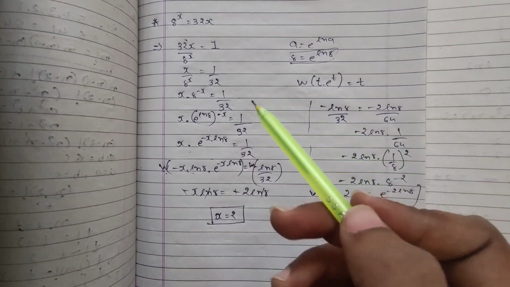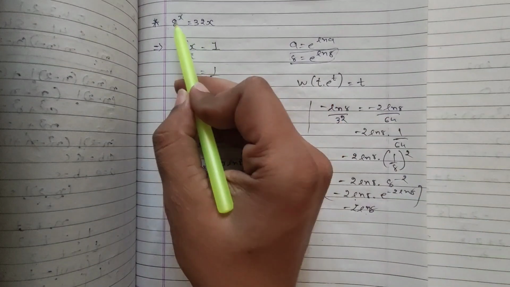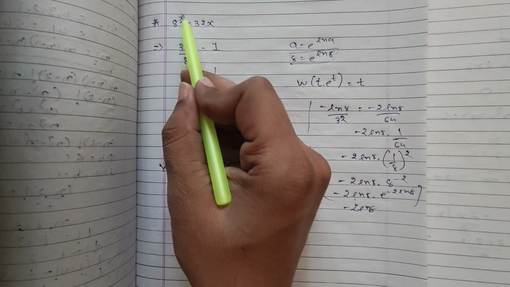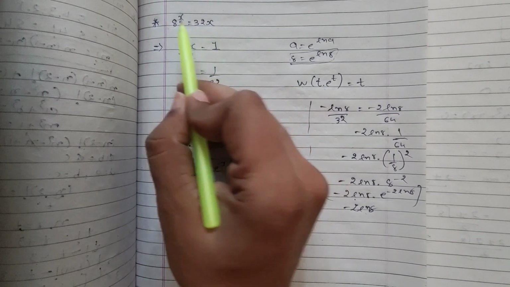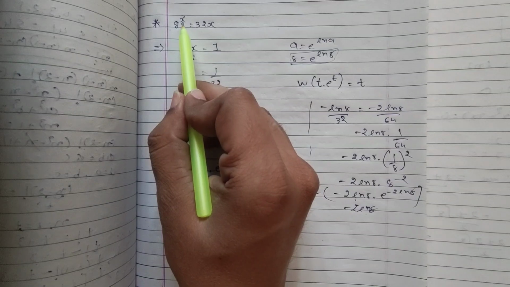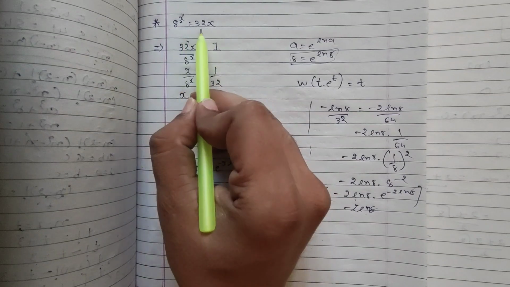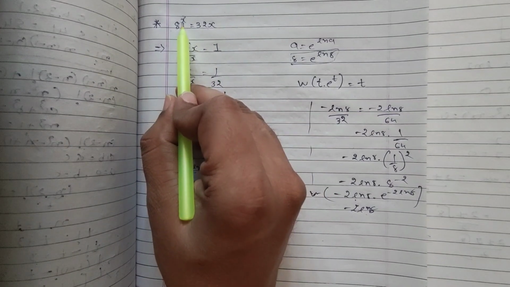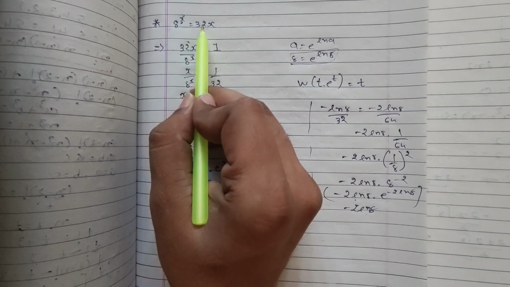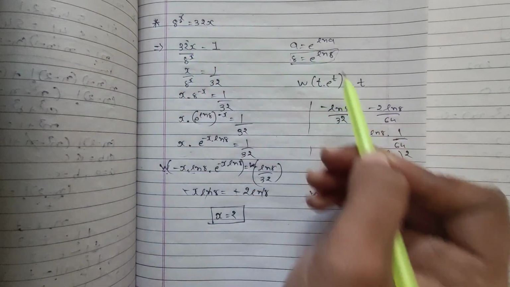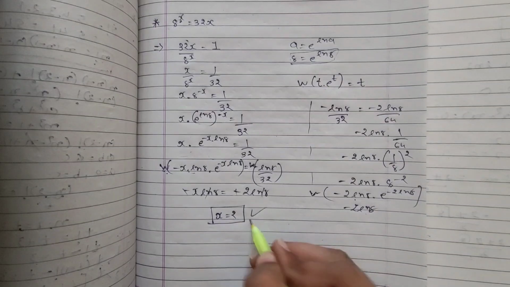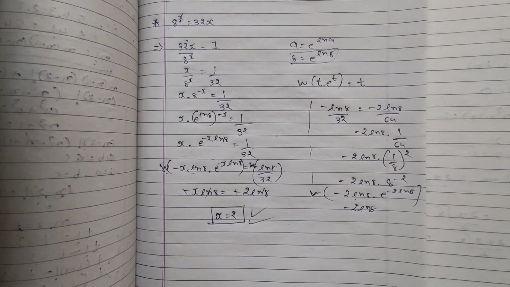But whenever the answer is an integer, then you can directly put values, for example, if I put x equal to 0 here, then 8 raised to 0 will get 1, and here 0, both are not equal. If you put x equal to 1, 8 and only 32, not possible. If you put minus 1, then you will get 1 by 8 equal to minus 32, again not possible. If you put 2, right, 64 equal to 64. So you can say that x equal to 2 is our final answer, right? So I hope this much is clear.